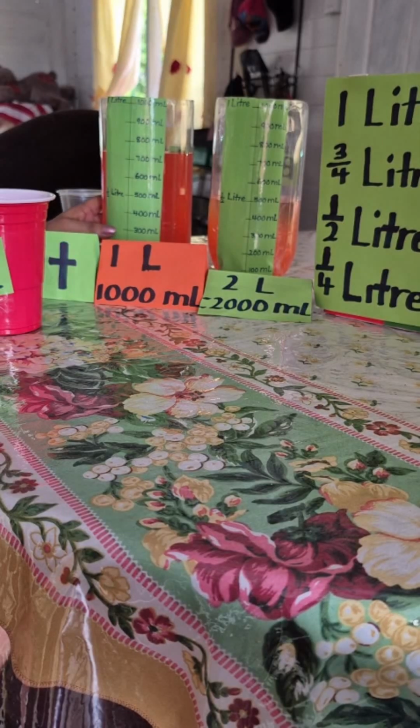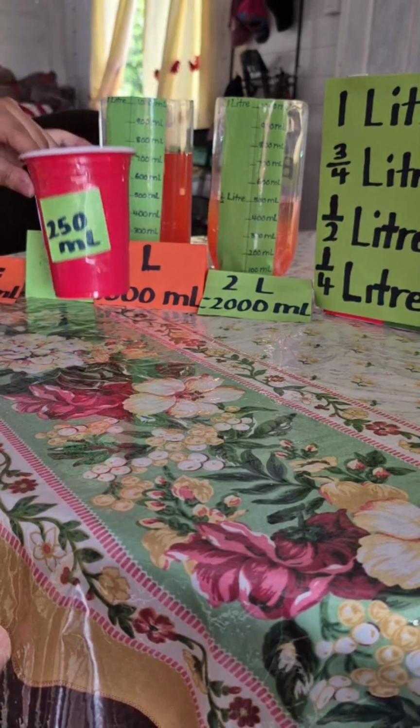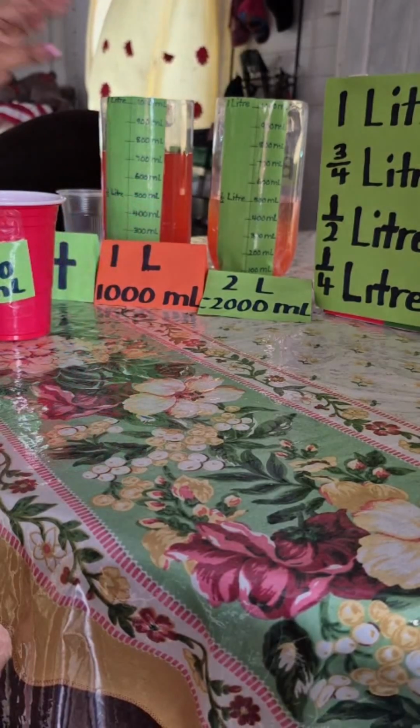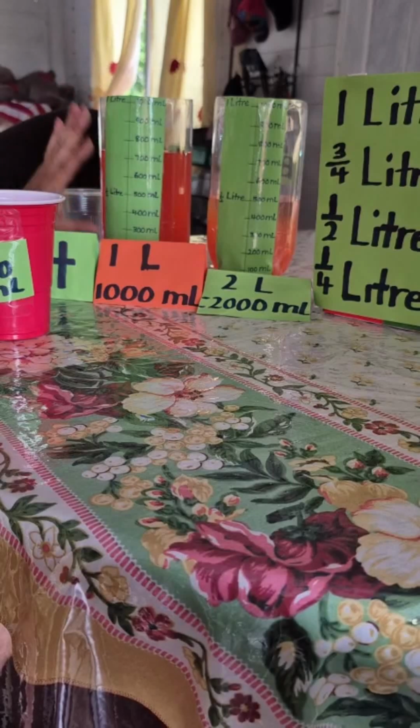So they should be able to answer the question. So they will be able to say 4 of the 250 cups will fill this 1 liter container.